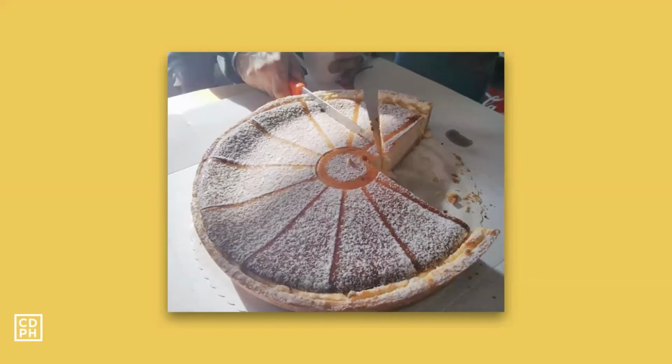Yung tipong may nag-slice ng pie pero hindi siya nag-follow ng guide ng kung paano i-slice, and for some reason parang nakri-cringe tayo, parang umatake yung OC natin. I'm not sure if you guys have experienced this na for some reason parang di naman nakaka-irita pero yun nga nakaka-cringe. Next one is this one.